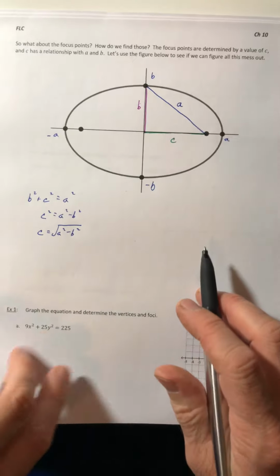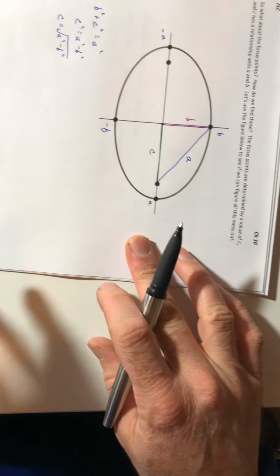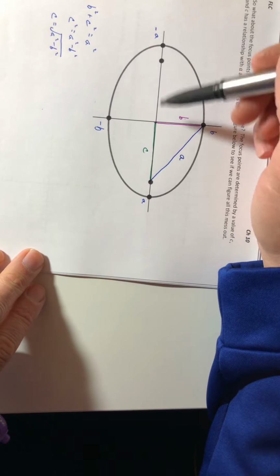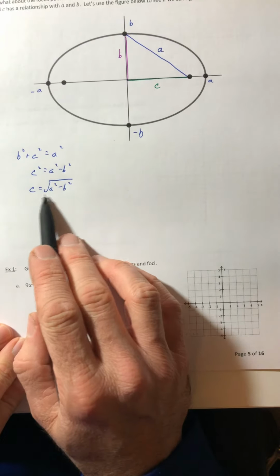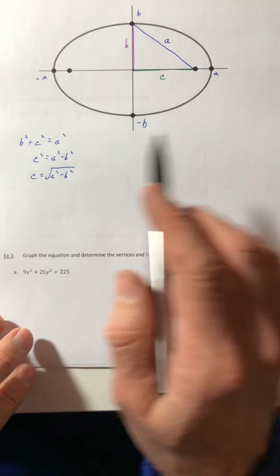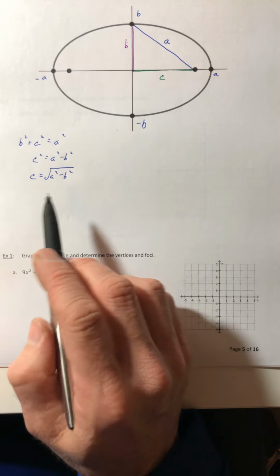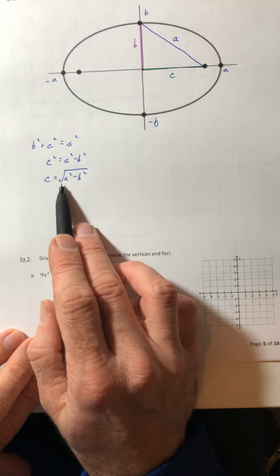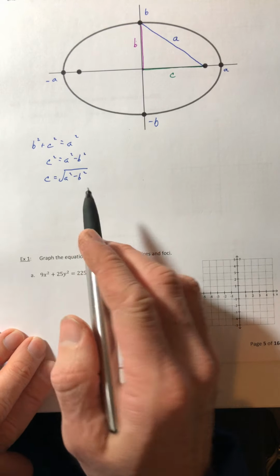Now, if the ellipse was turned, if it was tall, the B value would be bigger than A. Well, if that was true, that would make your square root have a negative inside of there, which is bad. So if the B value is the bigger one, this is going to get reversed. It would be B squared minus A squared.